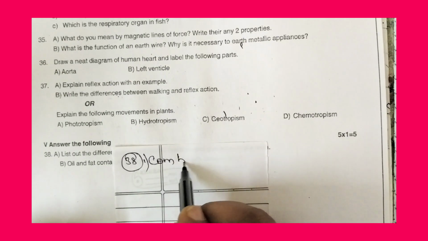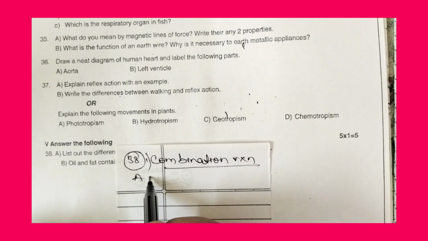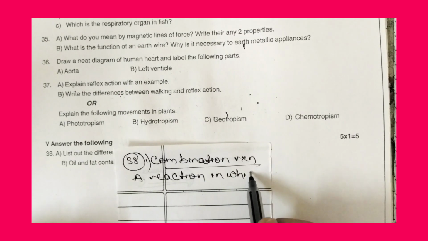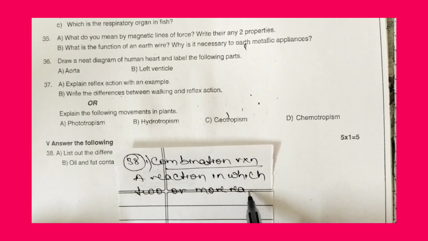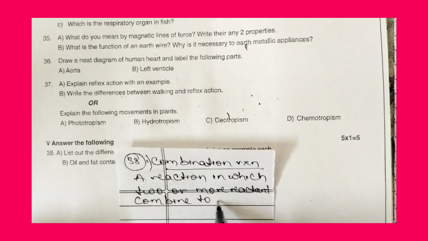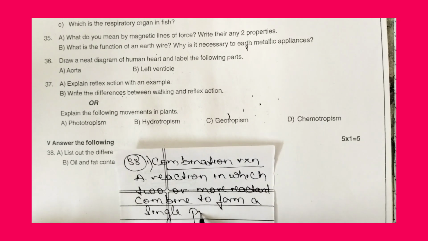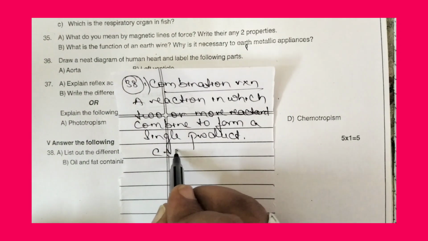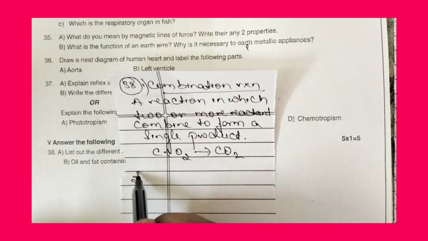So the first one is combination reaction. A reaction in which two or more reactants combine to form a single product. So C plus O2 give rise to CO2.